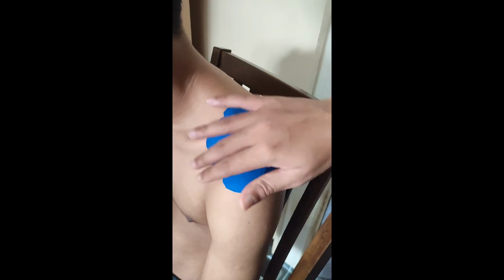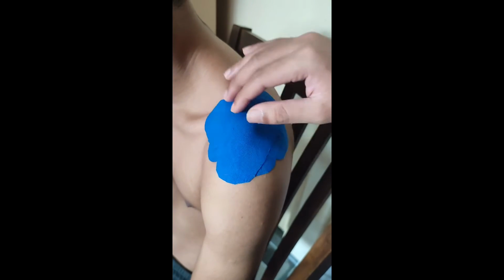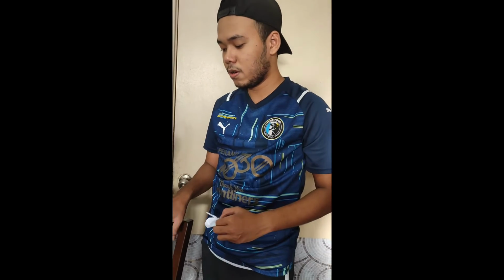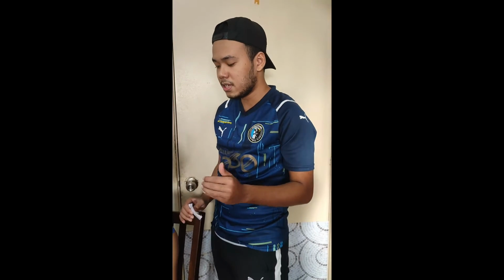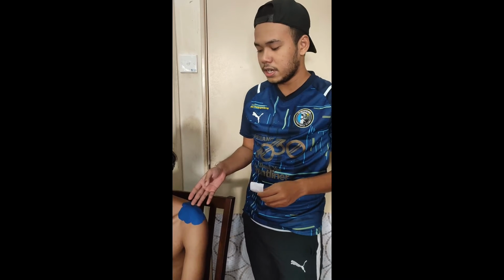Okay, you can see. I want to give stability towards the AC joint sprain injury. As I explained just now, all the strips you need to put 75 to 100% tension, but avoid putting tension on the end of the strips. So that is how you use kinesio tape to tape on the injury of AC joint sprain.